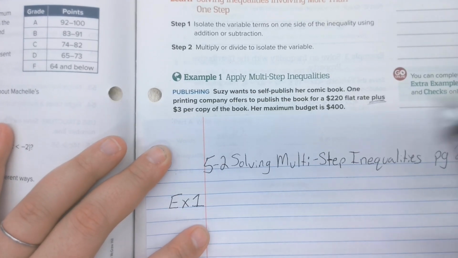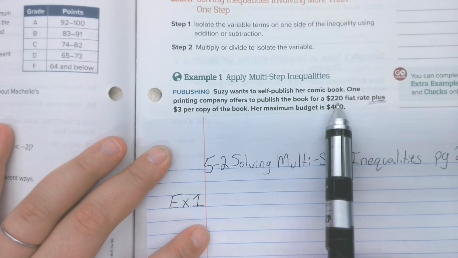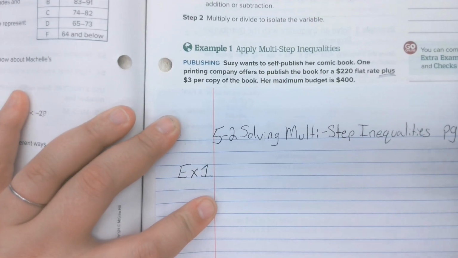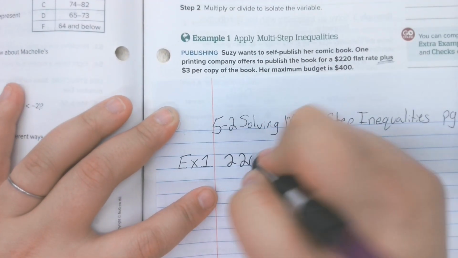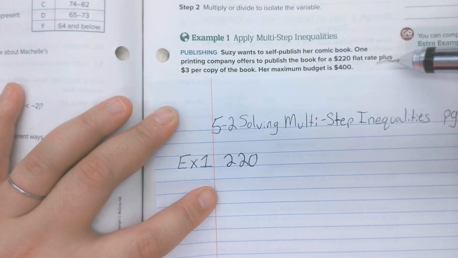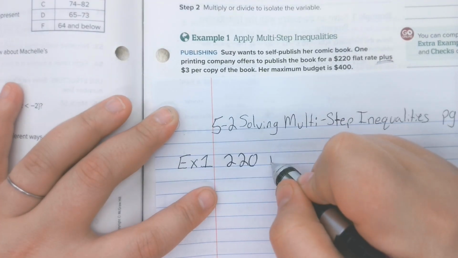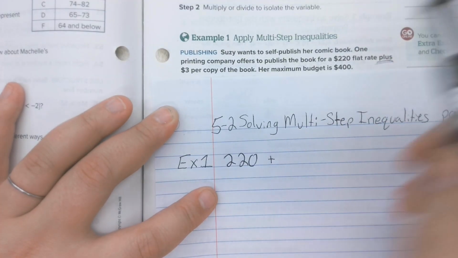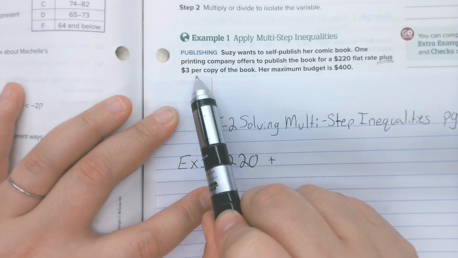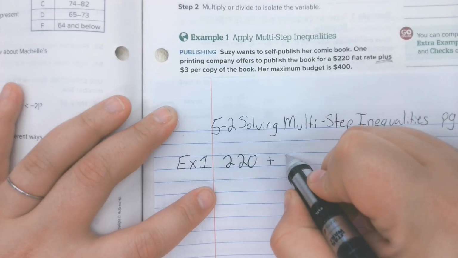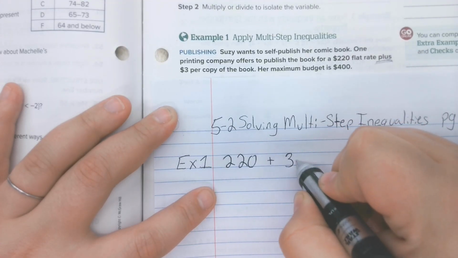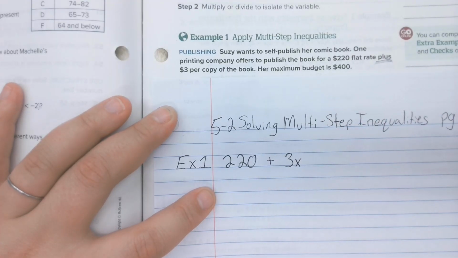So I see that they want to publish it for $220. So let me go ahead and write down 220. It even then says the word plus. I'm going to add something to that $220. It says $3 per copy of the book. We know that whenever it says the word per, we're going to be multiplying. So we're going to go 3 per, I'm going to use the variable x.